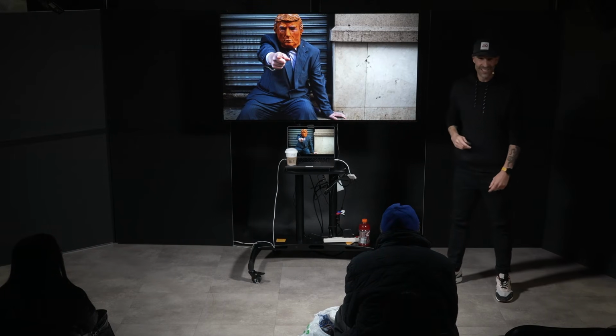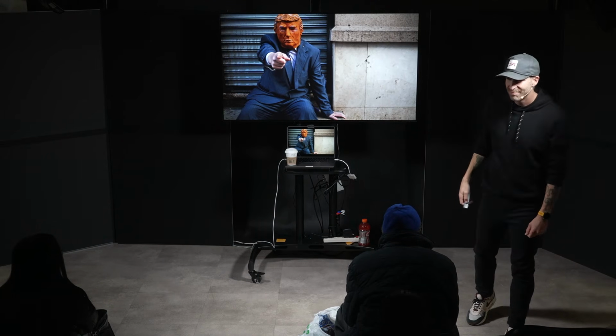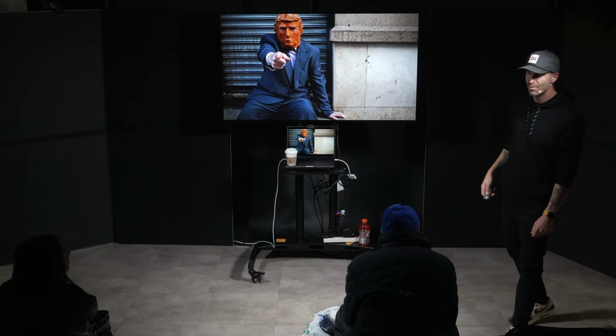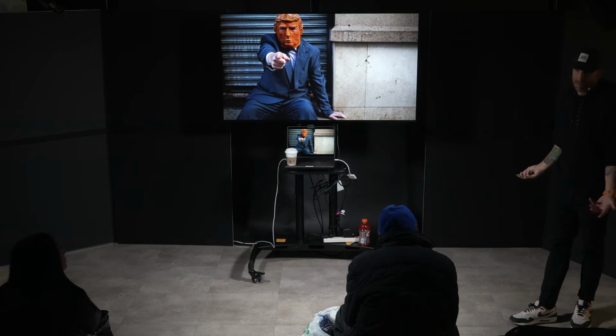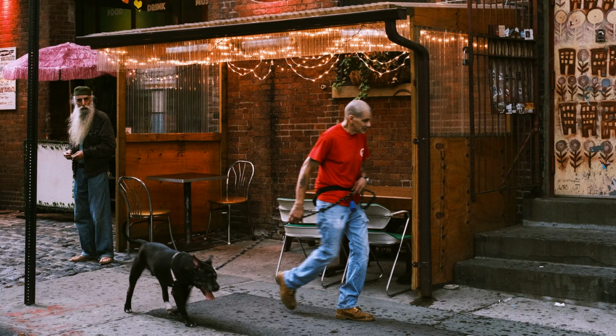ISO 800 sound good? All right, shutter speed. 1/400th. All right, again, close, right? Ballpark, 2.8, 1/200th, ISO 500. Makes sense, right? All right, we're wrapping this thing up.